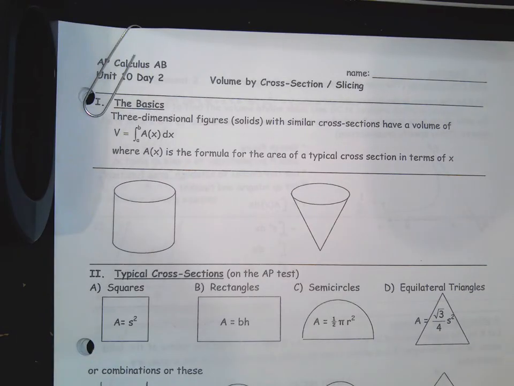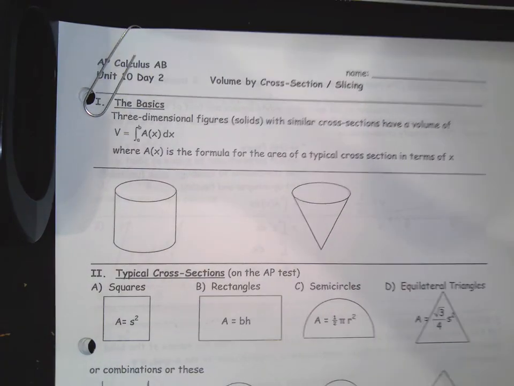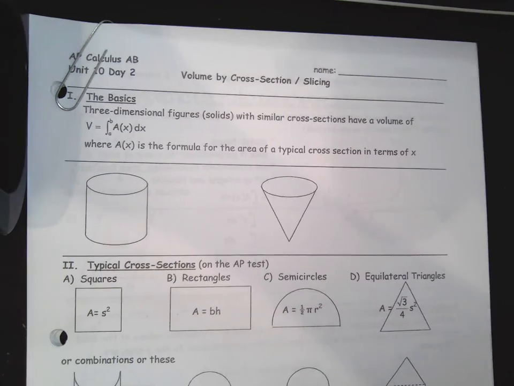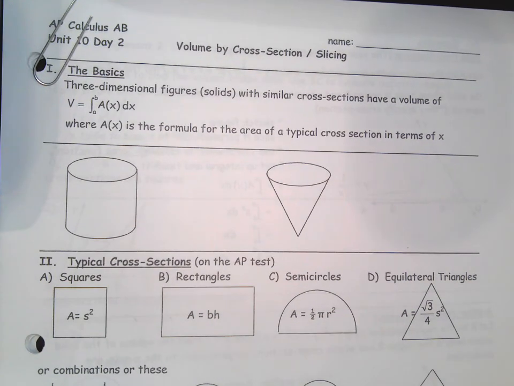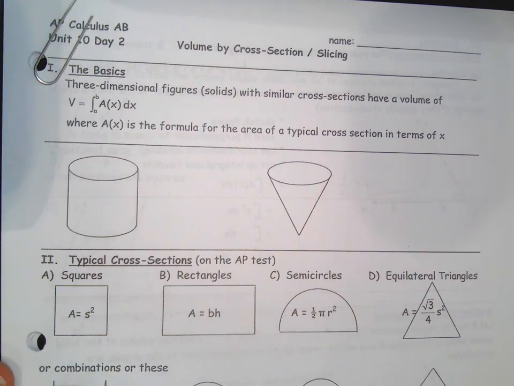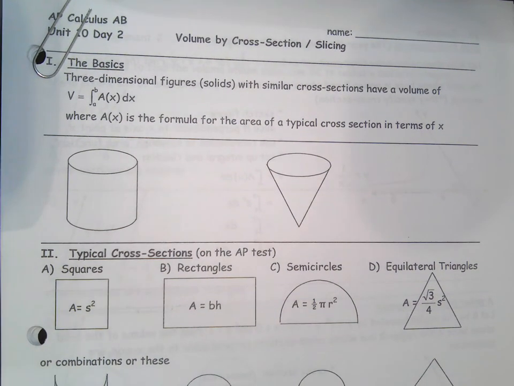AP Calculus AB, Unit 10, Day 2. We're going to now officially start doing some volume problems. I'm going to start with volume by cross-section. And I think this method is a little more direct than the next one that we'll be doing.